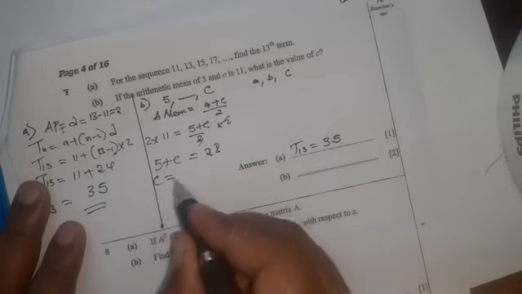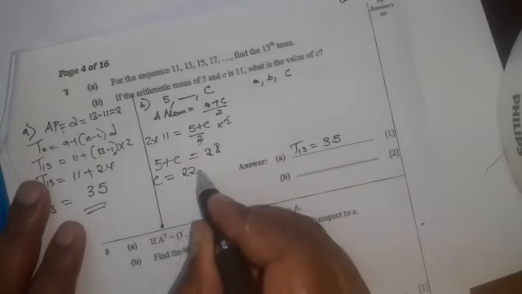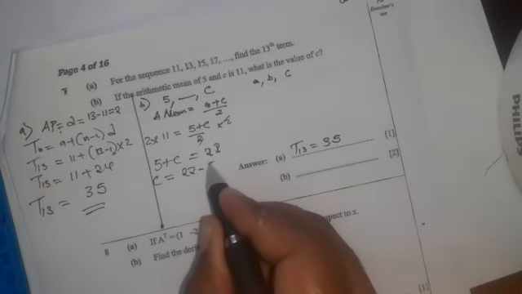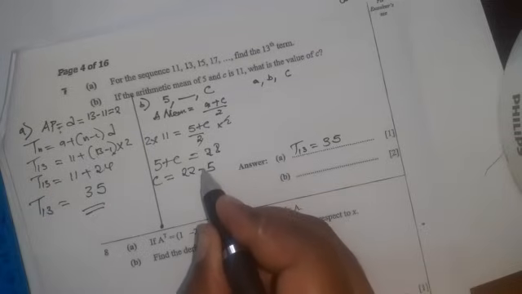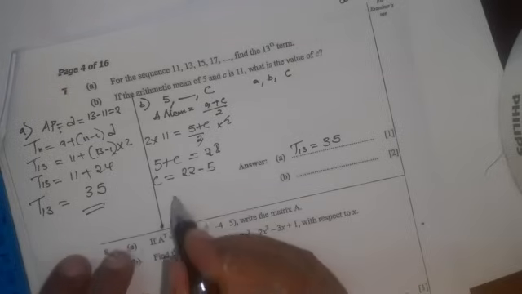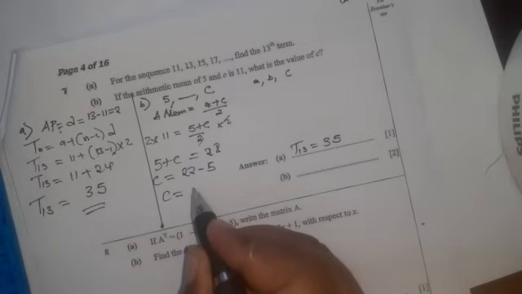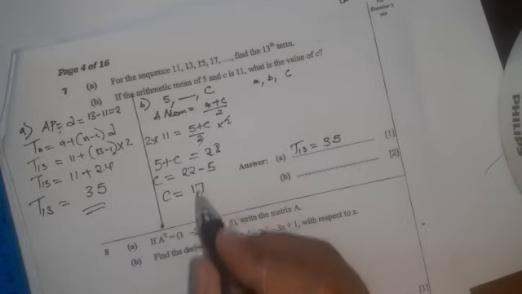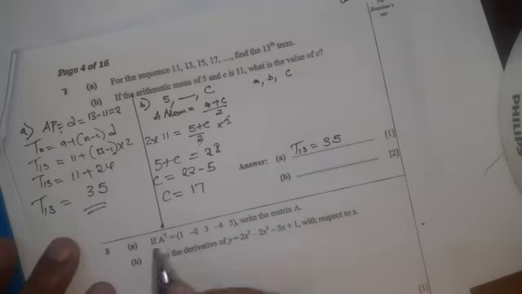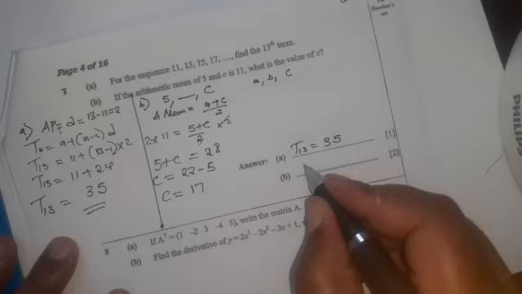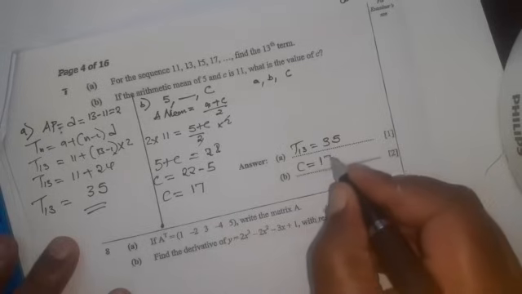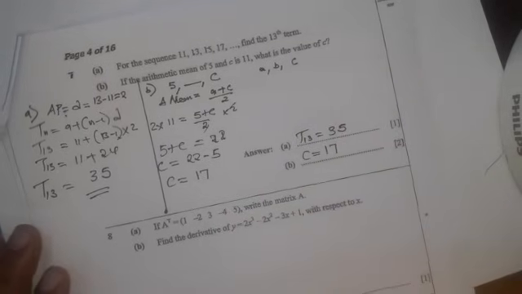So C is equal to 22 minus 5. Okay? And what do we get? C is equal to 17. So C is 17. So we say C is equal to 17. Okay, that's all for this question.